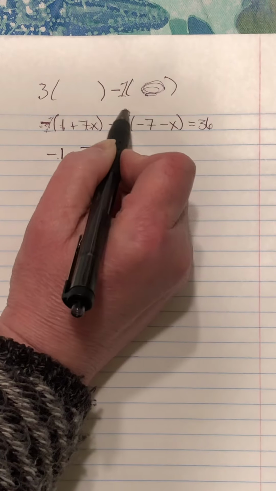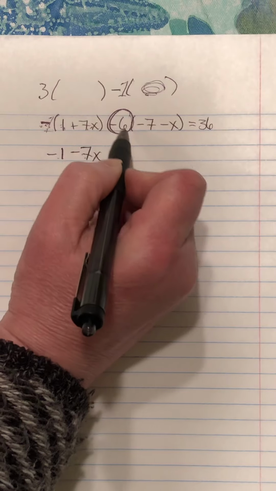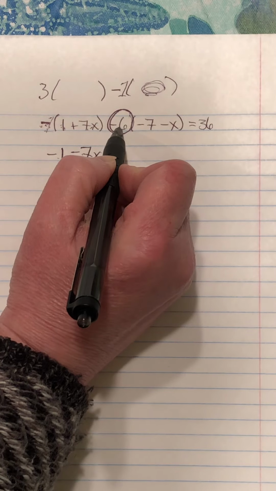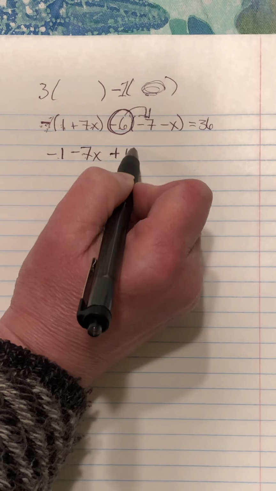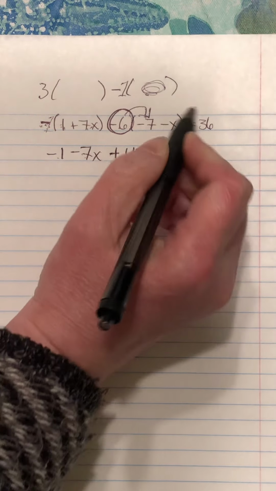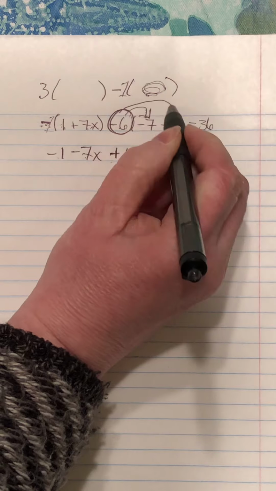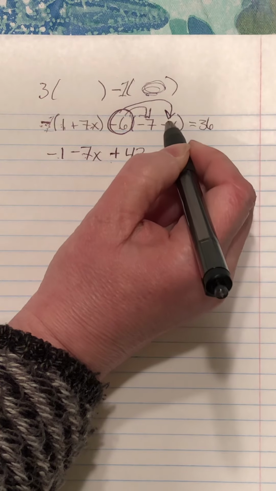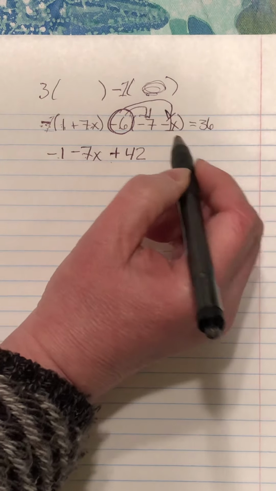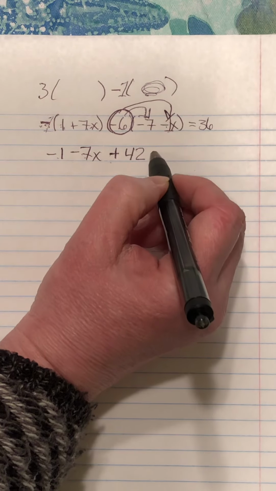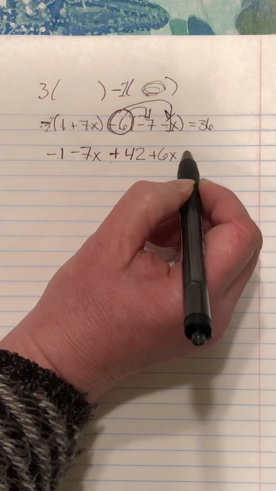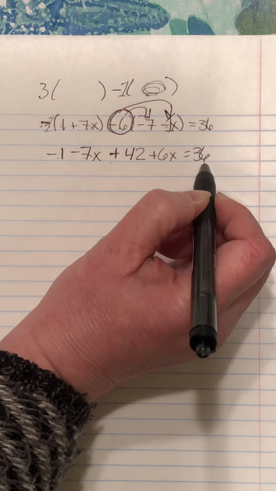Then I'm going to take this negative 6. I'm going to multiply negative 6 times negative 7, and that's a positive 42. Notice I said positive, I put a plus sign. Negative 6 times negative x. Remember, that's still a negative 1x. So if you need to put it in for yourself, put it in. Negative 6 times negative 1 is positive 6 times x, and that equals 36.